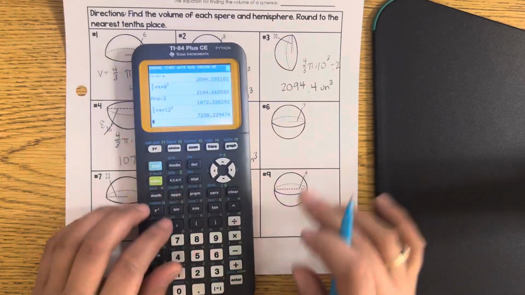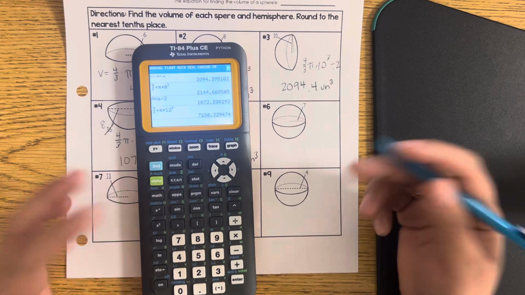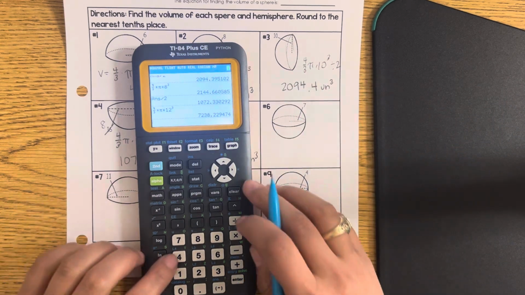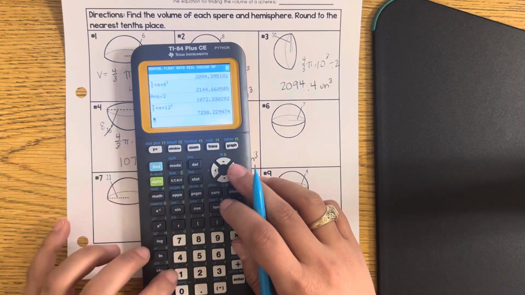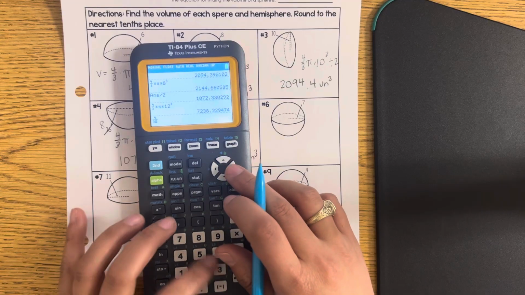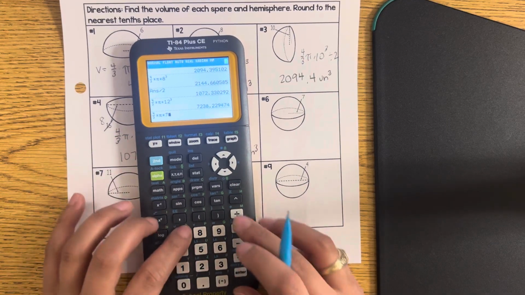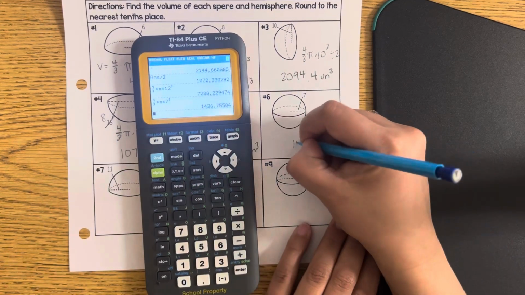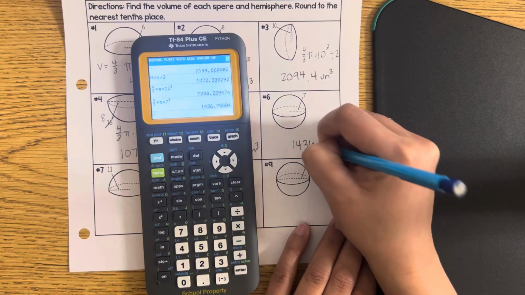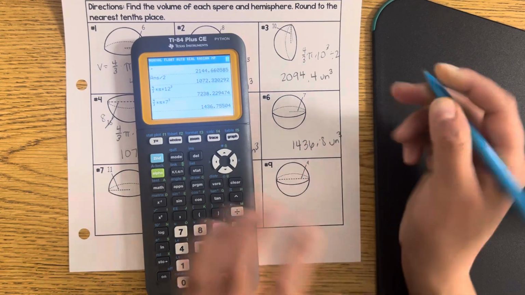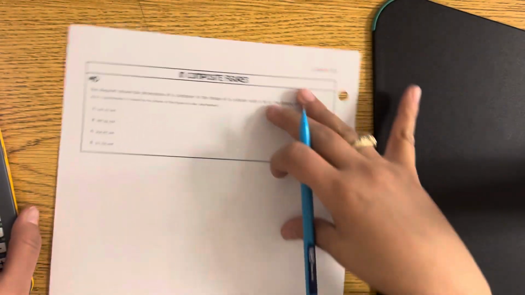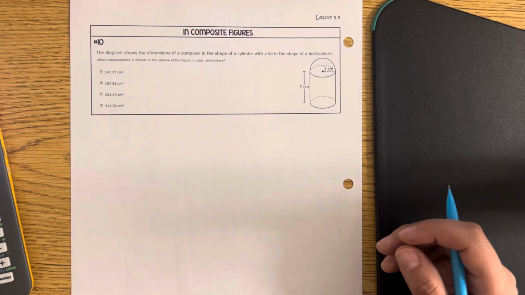Number 6. Same thing. What part of the circle did it give me? It gave me the radius, so I don't need to cut it in half. I'm so used to putting a 1 there. 7. So I don't need to cut it in half, so my final answer is 1436.8 units cubed.